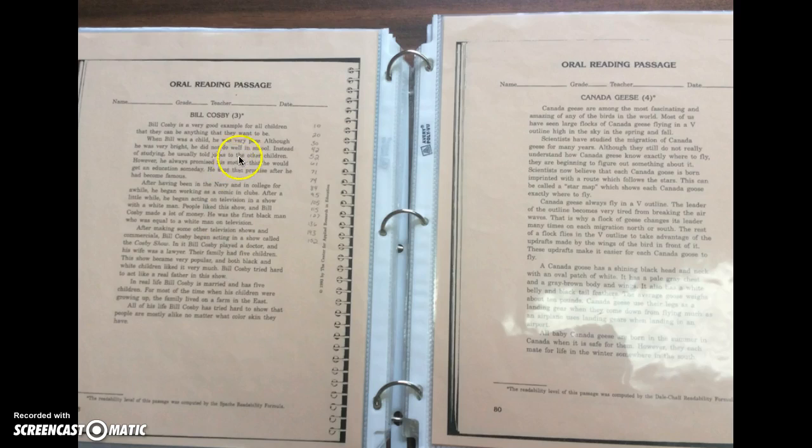In front of you right here, you can see that I have printed out the student copies of the third grade level and the fourth grade level reading, and I have put them in sleeves. I have also copied these on colored copy because students tend to do a little bit better when it's not the blaring white on black.